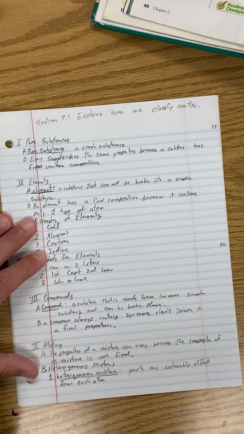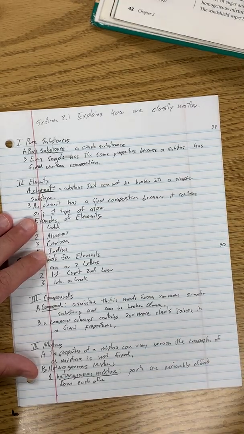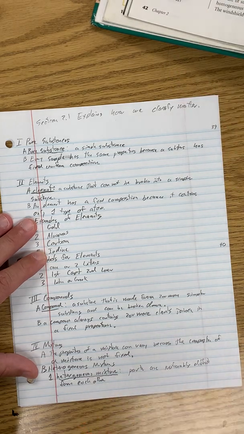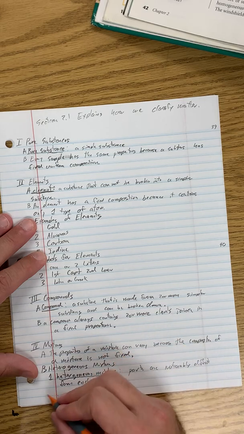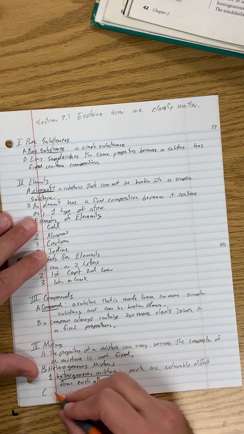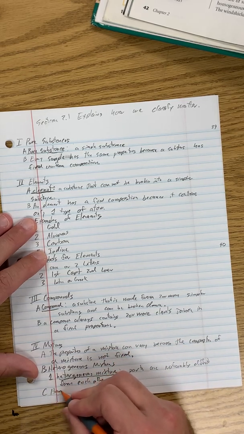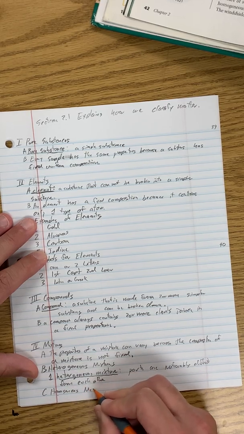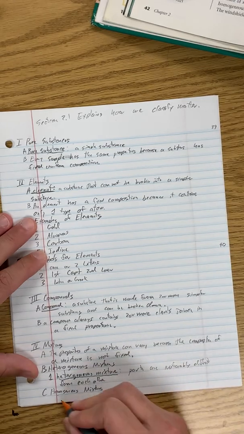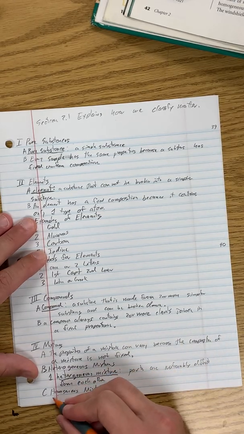Okay. All right, you guys, and then looking at this one, we're gonna flip our page and we're gonna get homogeneous mixtures. Okay, so we have here, C, homogeneous mixtures. Okay, and that, we're going to define underneath it.